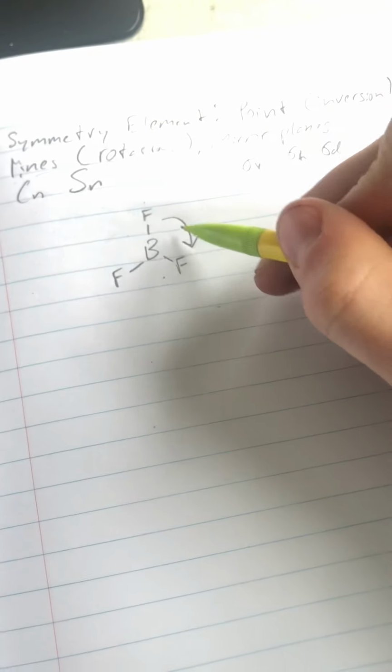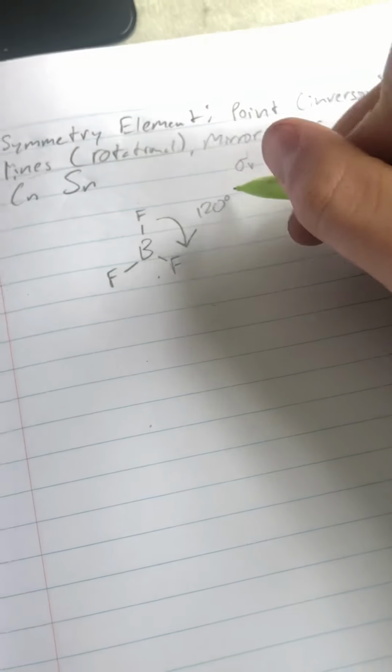So I'll start off with the rotational axis because that seems to be easiest. Let's say we have a trigonal planar molecule. Now, if we look here, we know that the angle between all the fluorines is about 120 degrees.